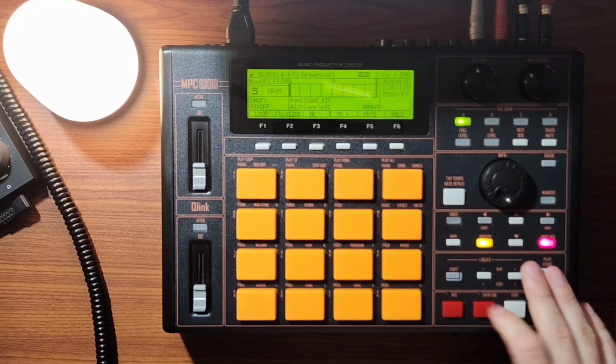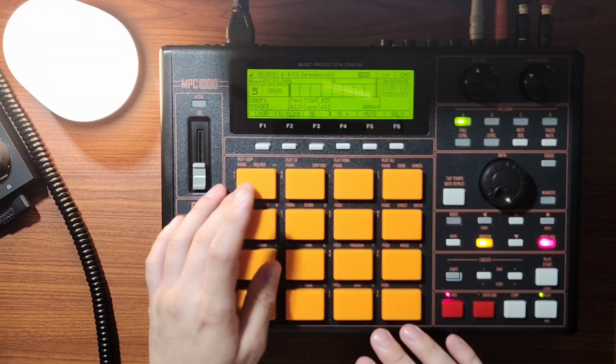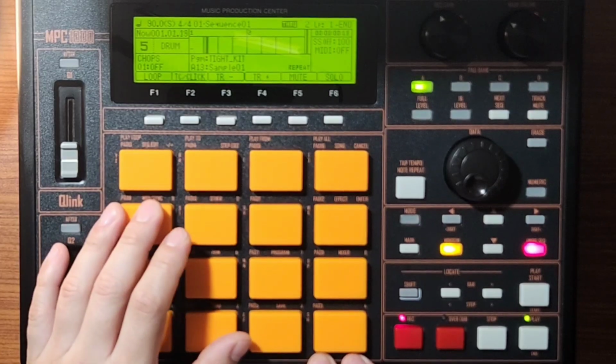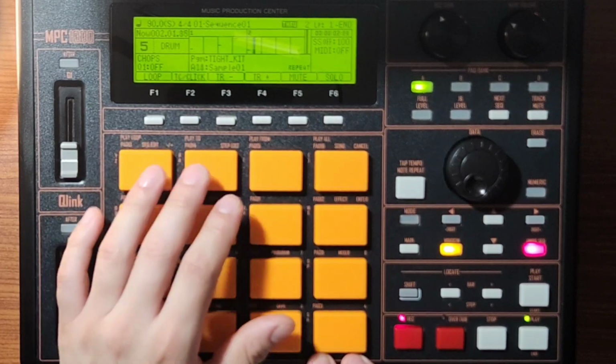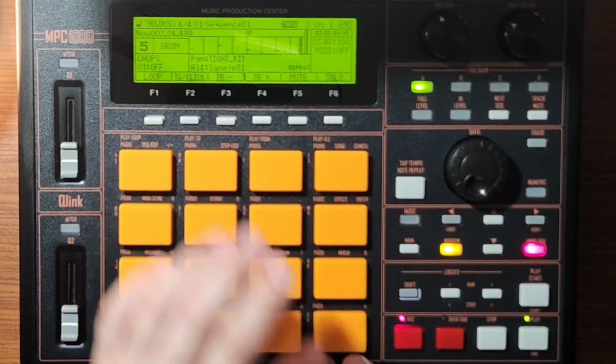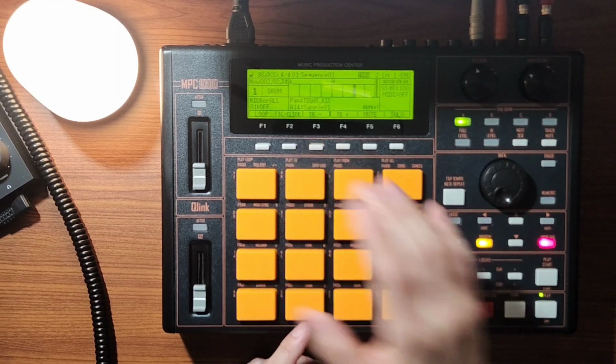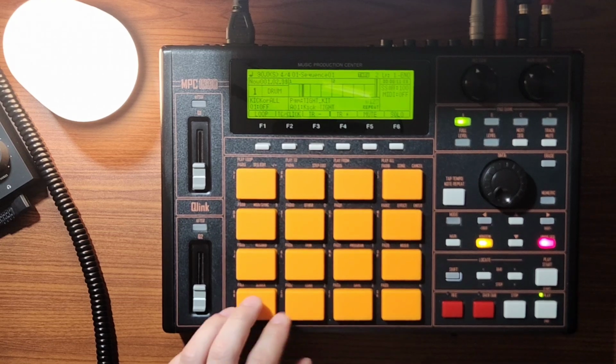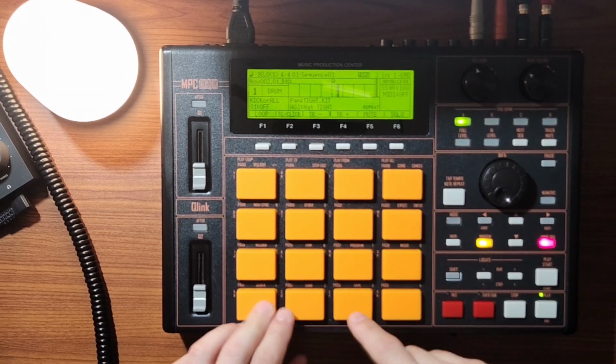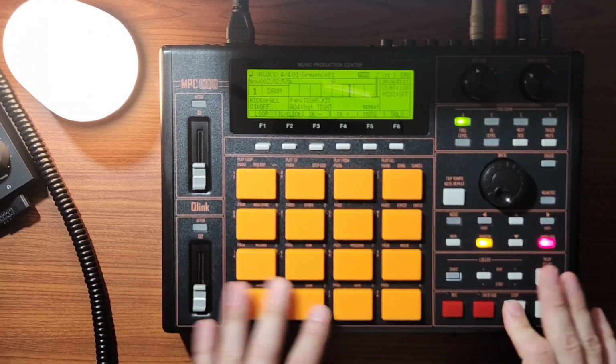So I'm gonna go ahead and sequence a chop real quick. Keep it simple. Get these drums in here.